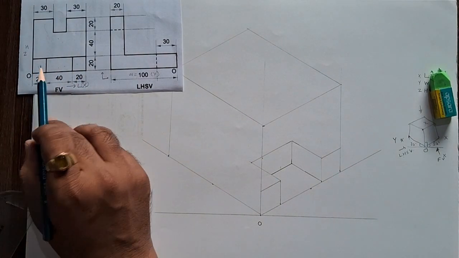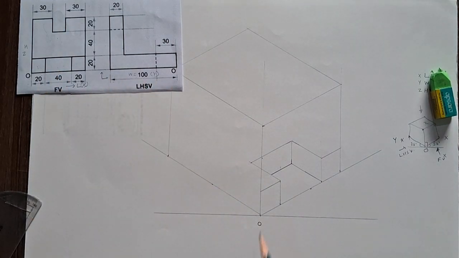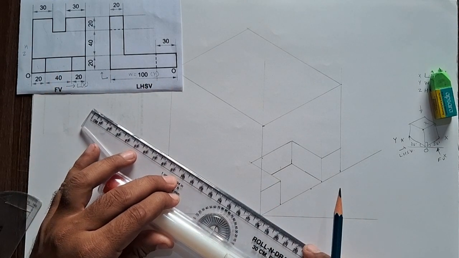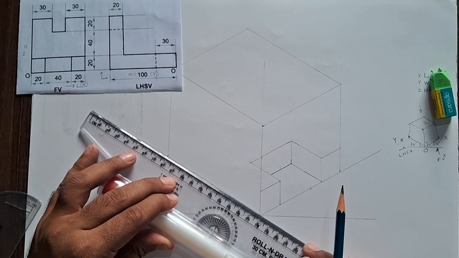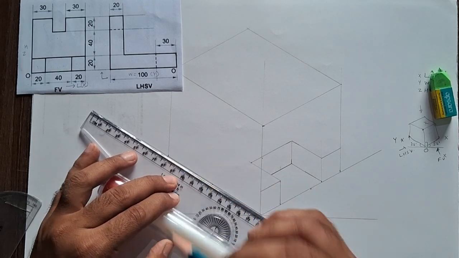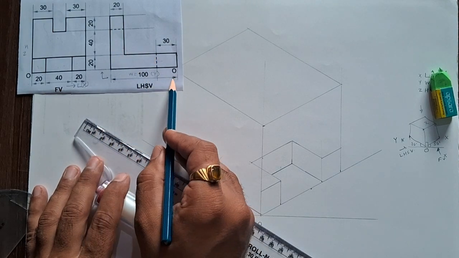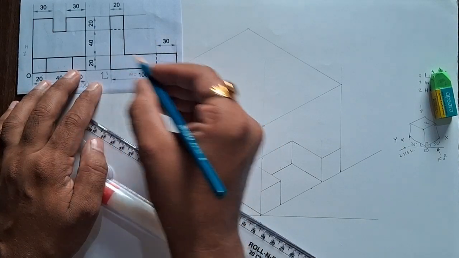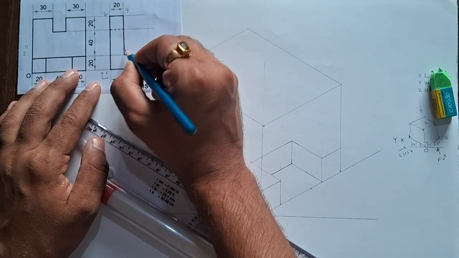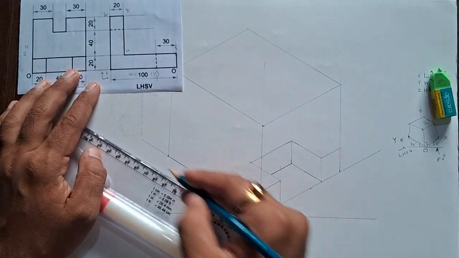This is the front section, but this front face has 100 mm width. So from this O point we can draw a 100 mm straight line. In the side view plane we can see an L-shaped profile. So this O, we can give the naming O, 1, 2, 3, 4, 5 and O. Now we have drawn O to 1 line.